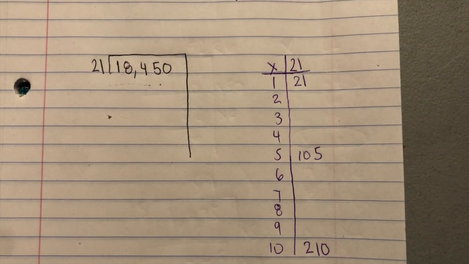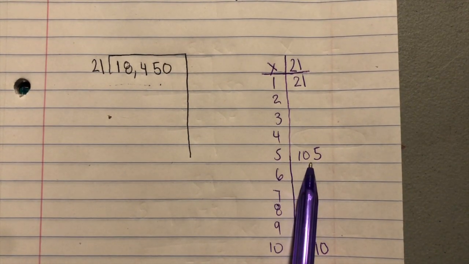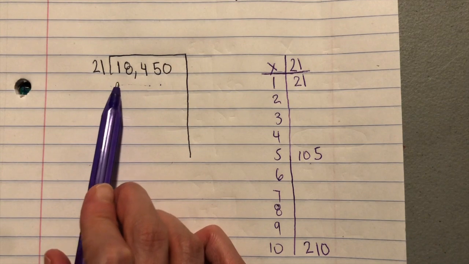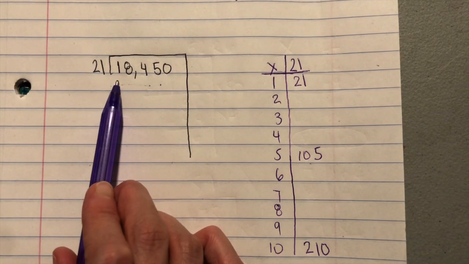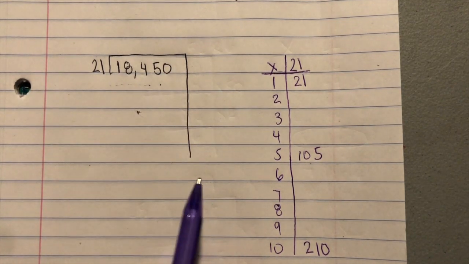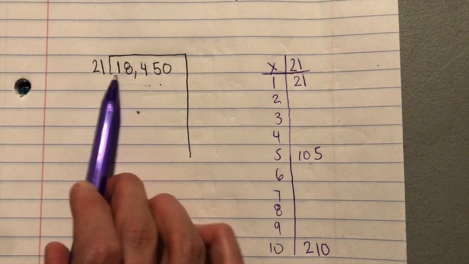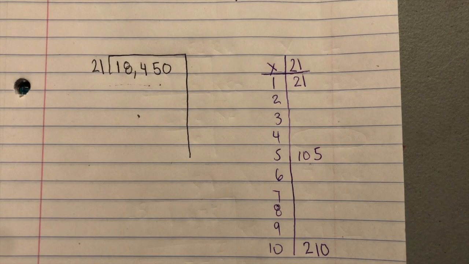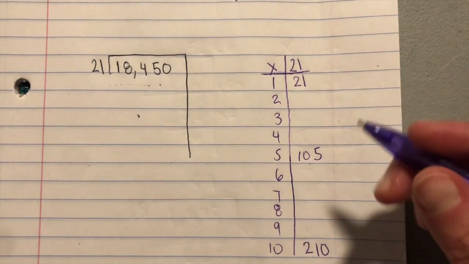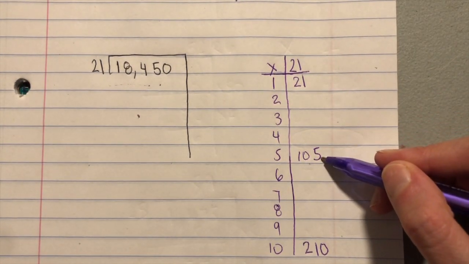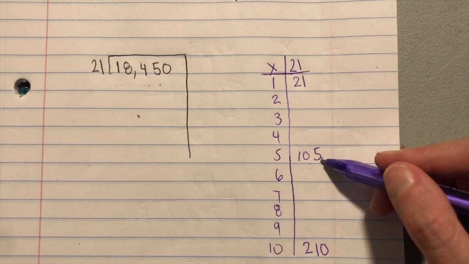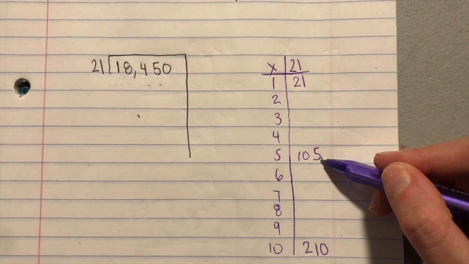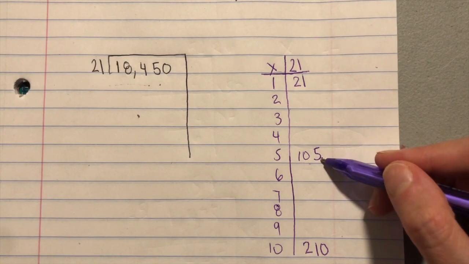Okay, so if I know times 5 is 105, and I'm trying to get close to 18,450, meaning I want to get close to probably 184, and then just add zeros. Then I'm going to start after times 5 because I can still get bigger than this and get pretty close. So I'm going to start adding 21 after this.